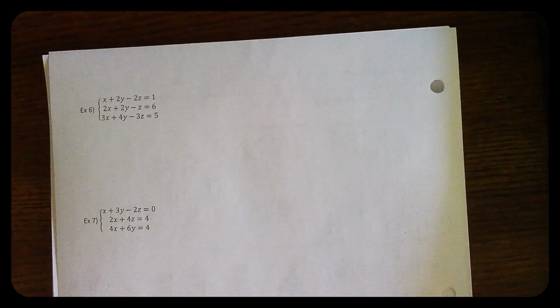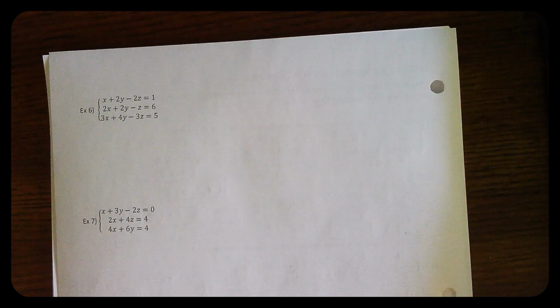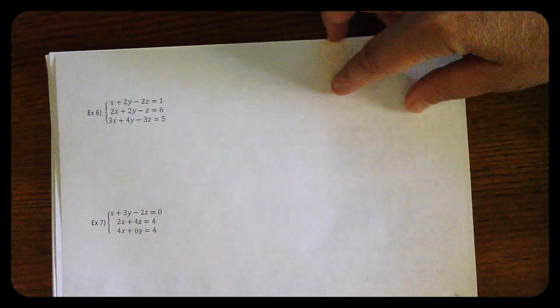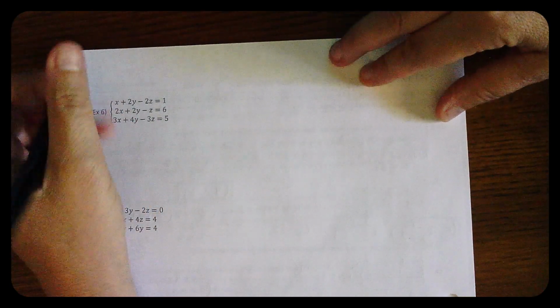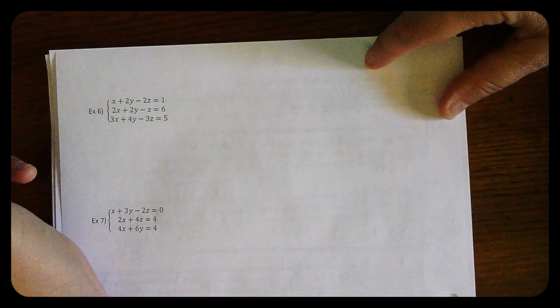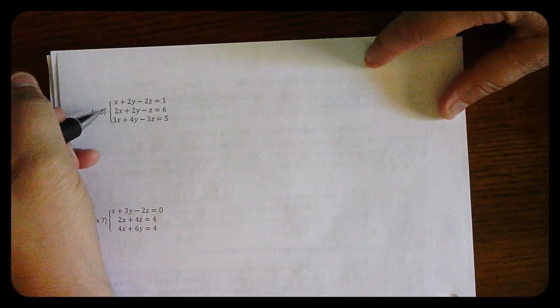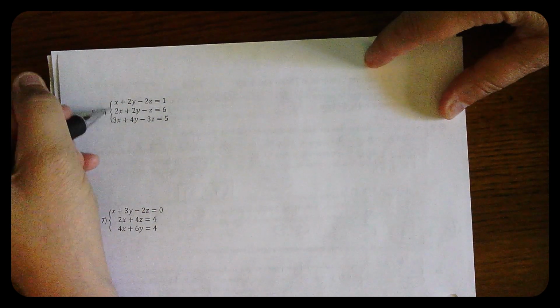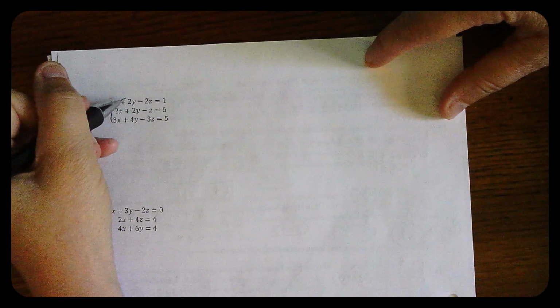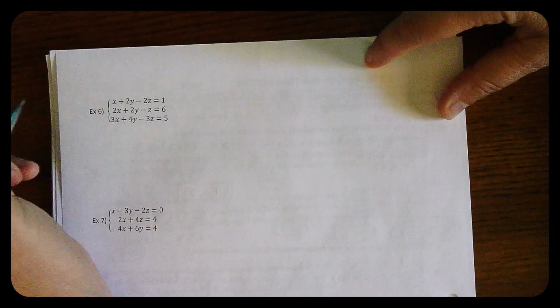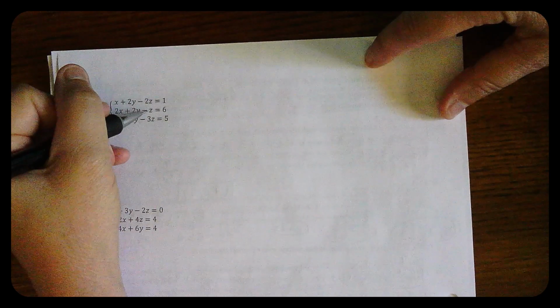Okay, it's really important that you practice, so I would pause and try these and see if you can get it, and then come back and just watch me. Okay, so this first one, we aren't missing any variables. This is the one that's going to take a lot of work. So you might decide to get rid of the x's. That's a good idea because there's a 1 there. You might decide to get rid of the y's because these are almost already opposites. You might decide to get rid of the z's because there's a 1 there.